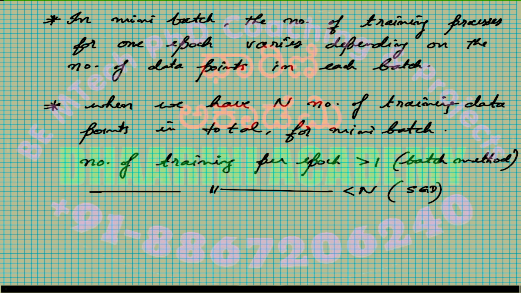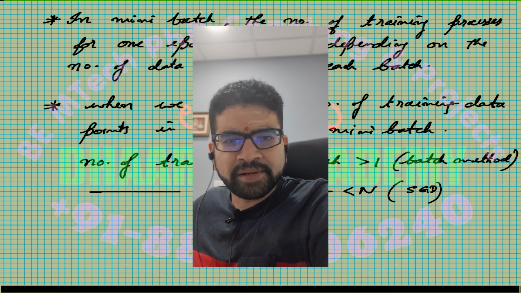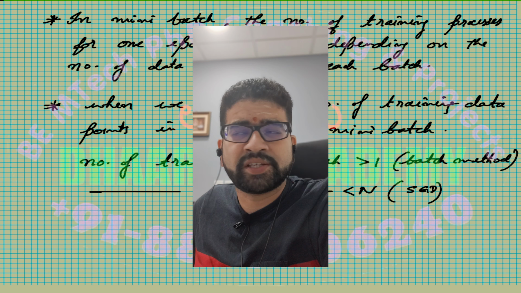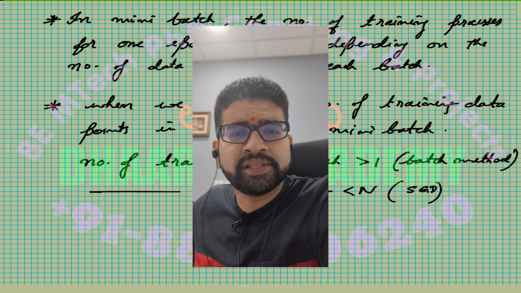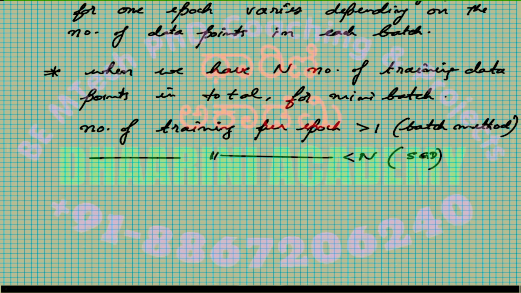So that is the comparison. Mini batch is between the batch method and SGD. We already called it an advantage because it uses the fundamental characteristics of both SGD, which is faster, and the batch method, which is stable. So that is what the mini batch is about.